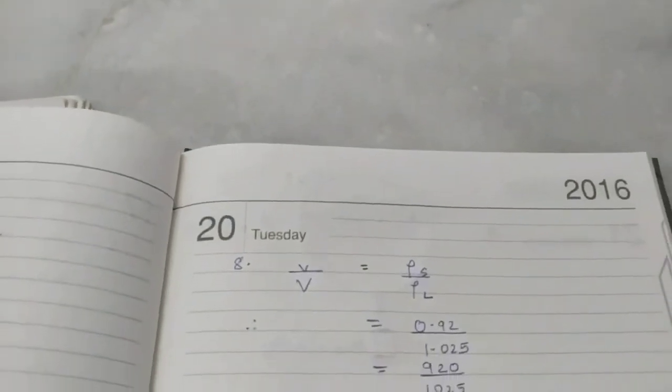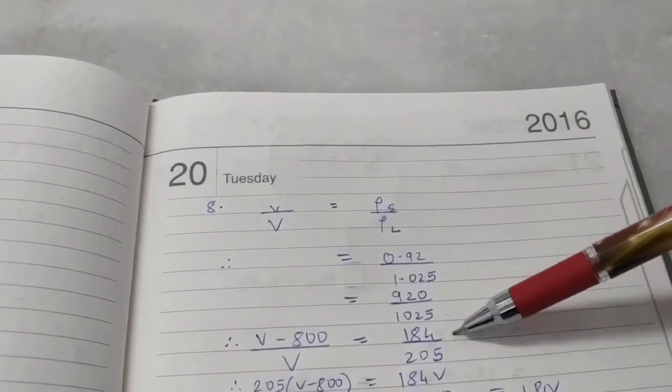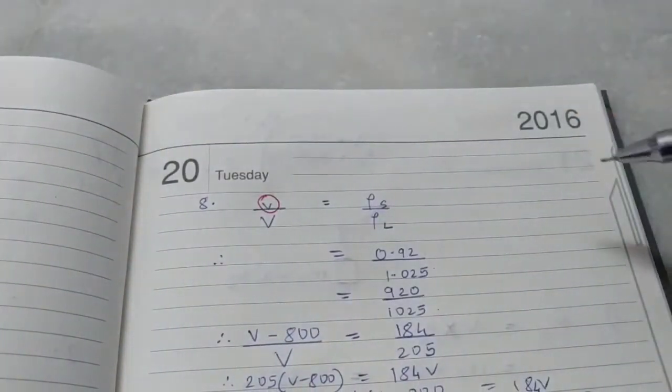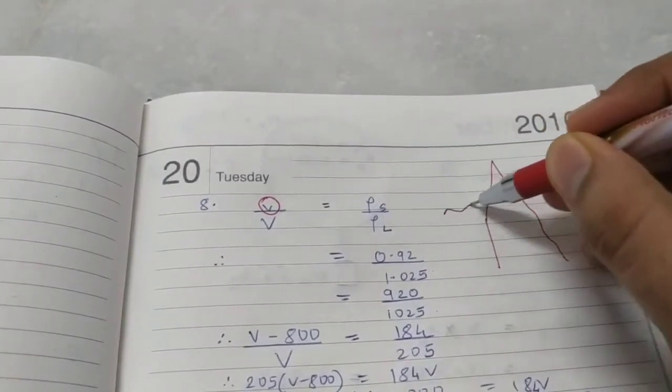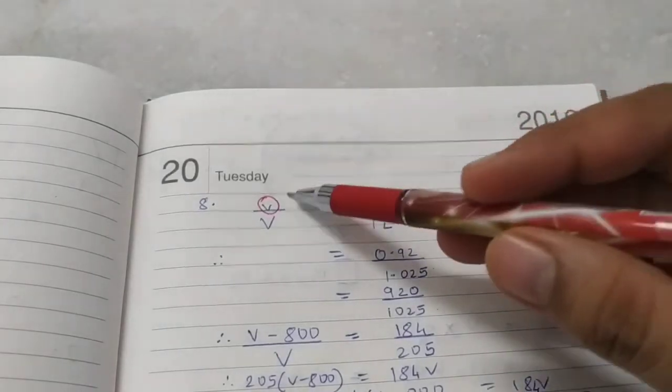Let's start off with the formula. Small v upon capital V is density upon density. Densities are given. Solve it as much as you can. Now, what is the small v? It is the part of the iceberg which is submerged. That is the small v in the numerator.